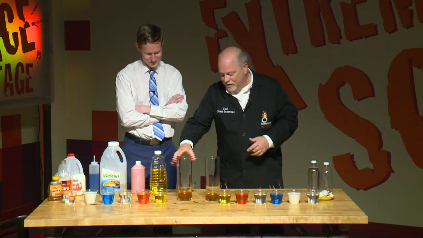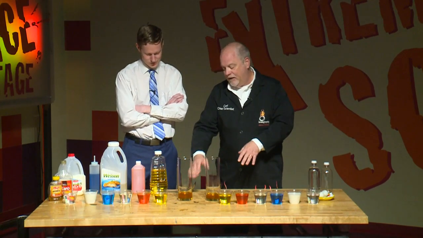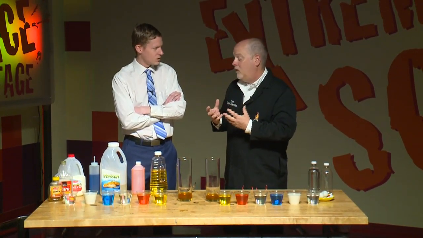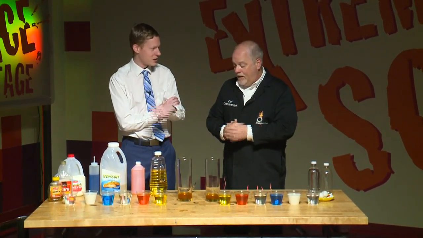Okay, so what I've done first is I put a little honey in the bottom of these two vases. Honey is, if you've ever worked with it, very sticky, very viscous, it's actually quite dense. So nothing's probably going to get through there. That's kind of your base.